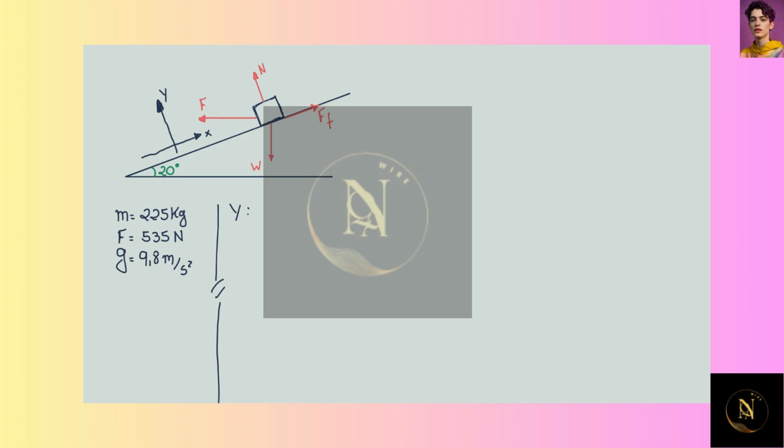For the y-axis, there are three forces acting: the normal force, a component of the weight force, and also a component of the force F. It's easier to see if we draw the components. The vertical component of the weight force is this one, Wy. By the way, it also has a horizontal component, Wx. The vertical component of the force F is this one, Fy. And this is the x component of the force F, Fx.